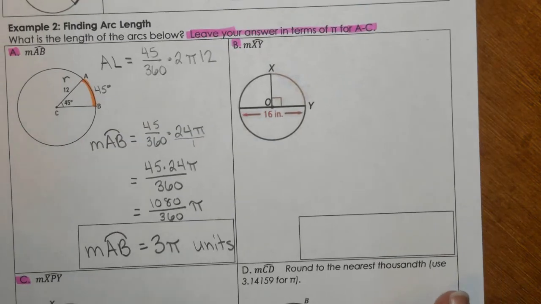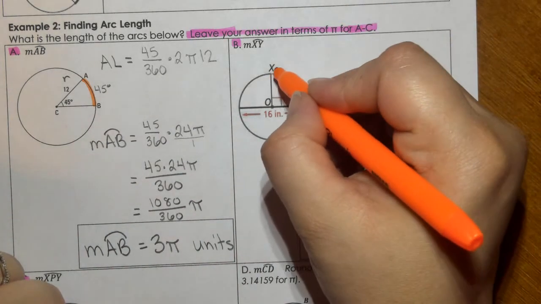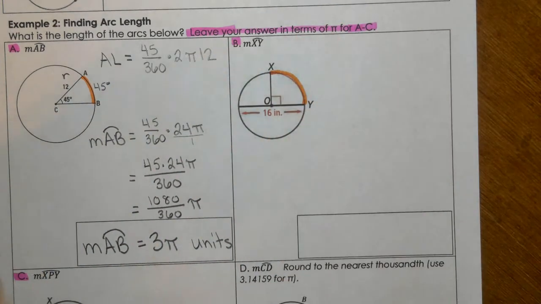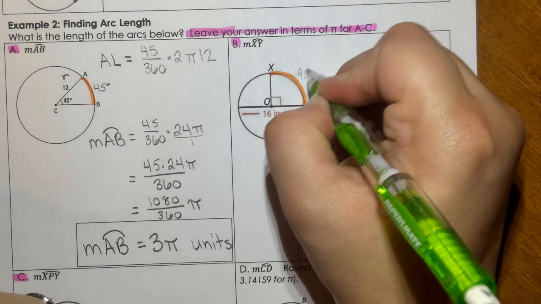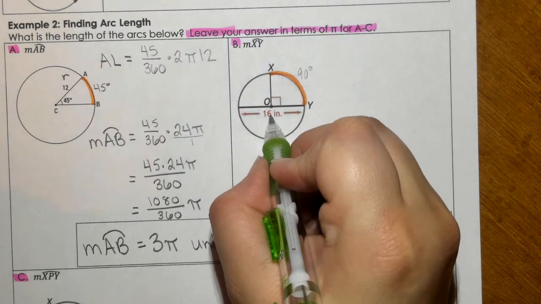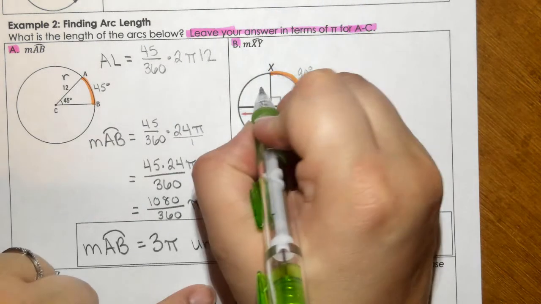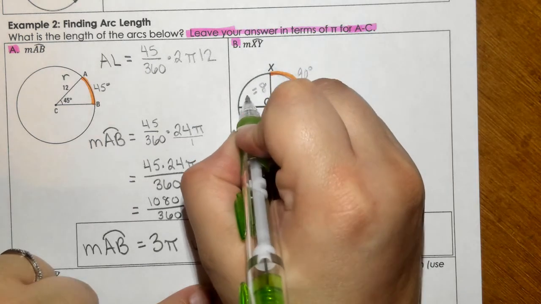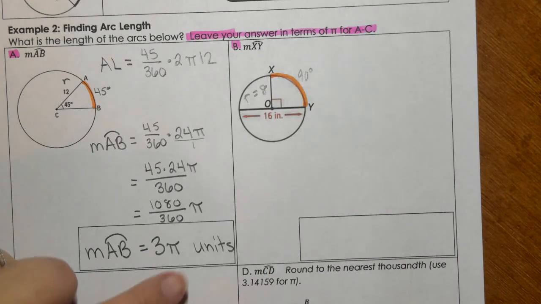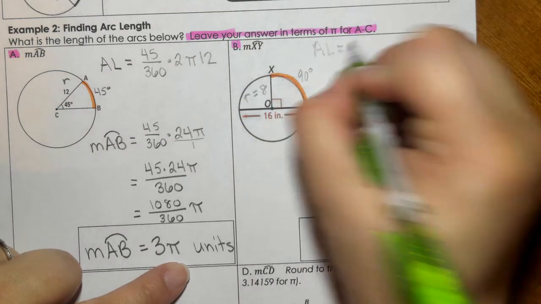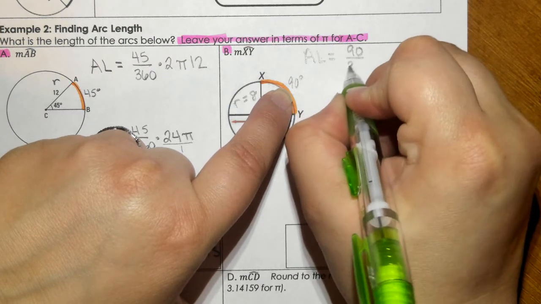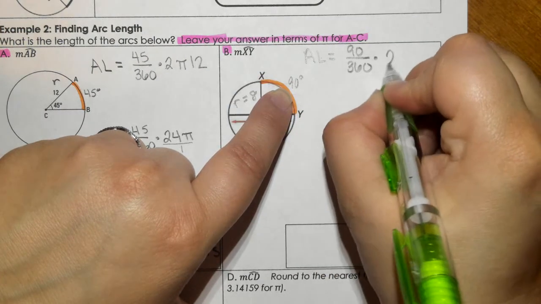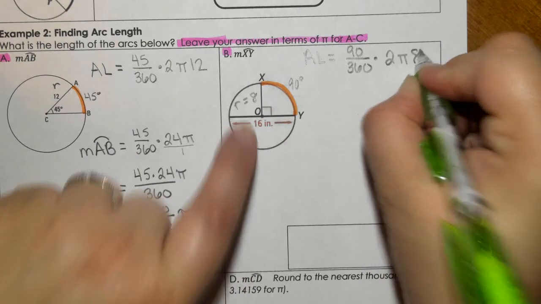Okay, so part B. What are we finding exactly? We're finding arc XY. A couple things. We know that that's 90, so this is also 90 degrees. The diameter is 16, so half of that would be 8, and that is your radius. Let's plug it in. Arc length would equal the measurement 90 over 360 times 2 pi r, r is 8.